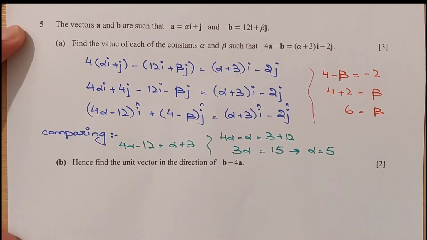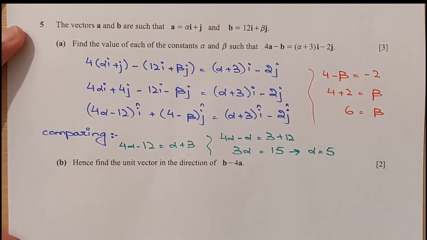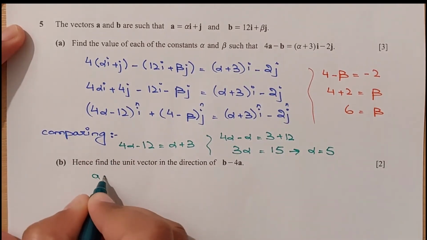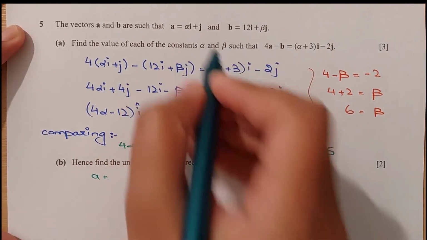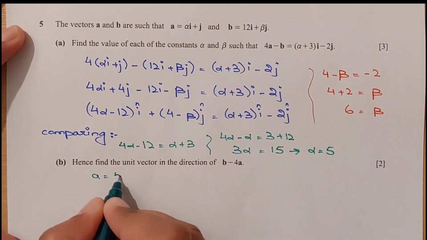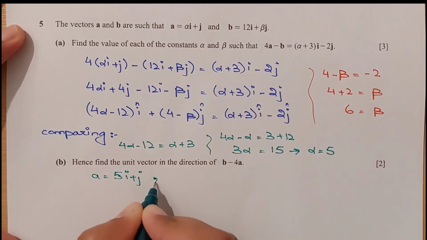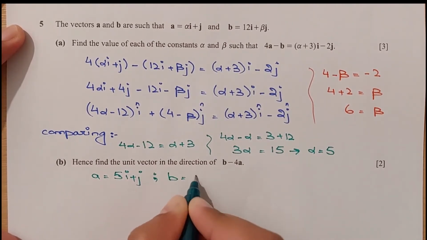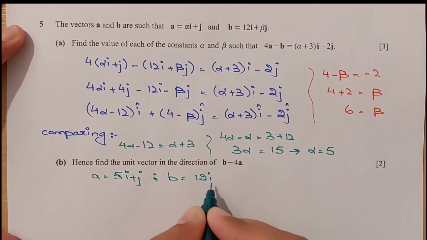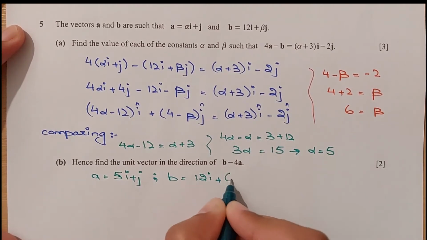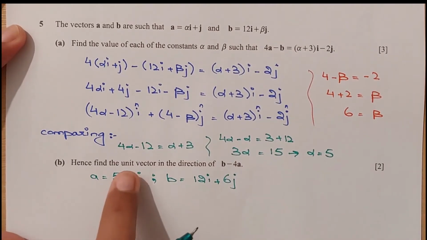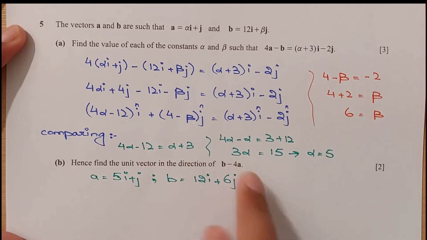Now for part b, hence find the unit vector in the direction of b minus 4a. Okay, now let me write down a and b. So a we got is alpha i plus j. So alpha is 5i plus j is vector a, and the vector b is 12i plus beta j, that is 6j. Okay, so we need to find the unit vector in the direction of this.